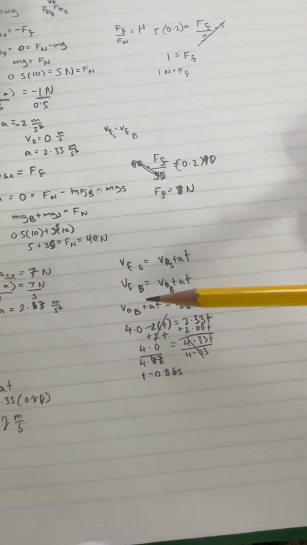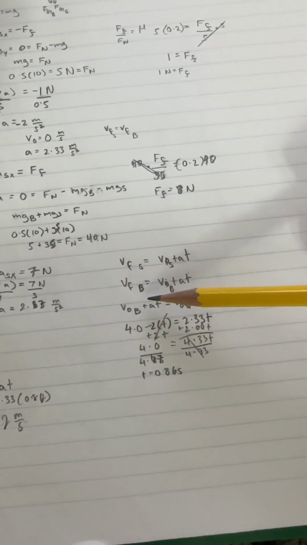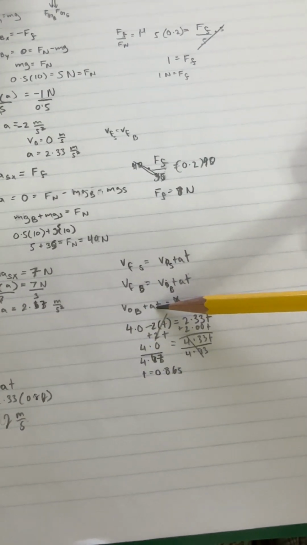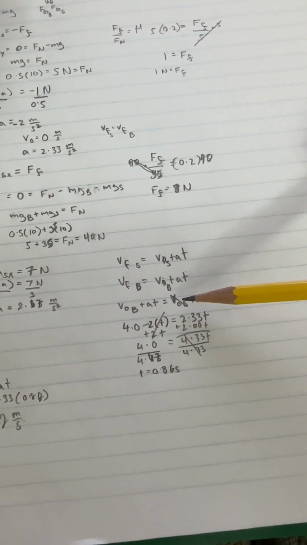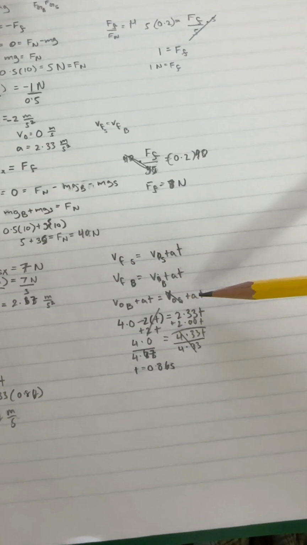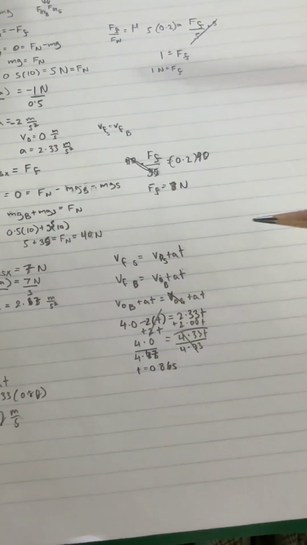So basically, it's going to look like this: v naught of the block plus acceleration times time of the block is equal to v naught of the slab plus acceleration times time of the slab.